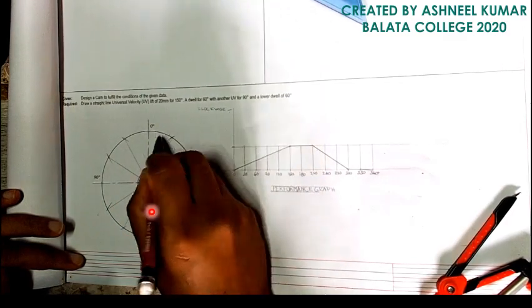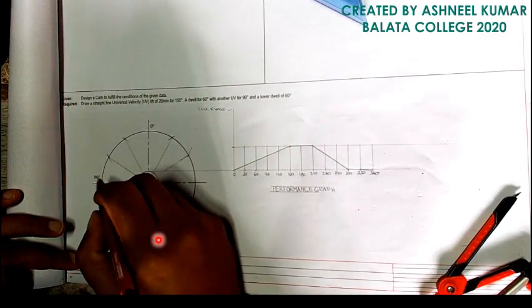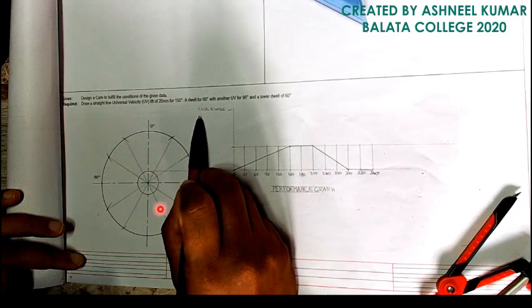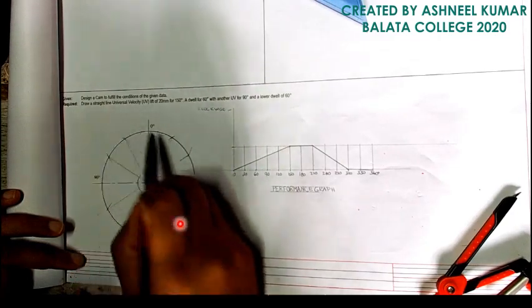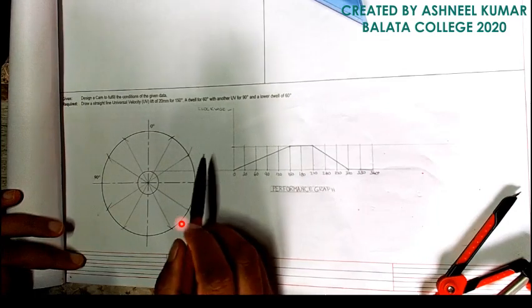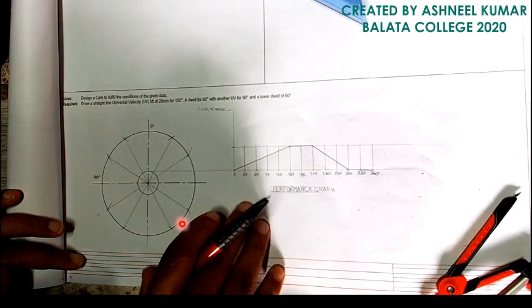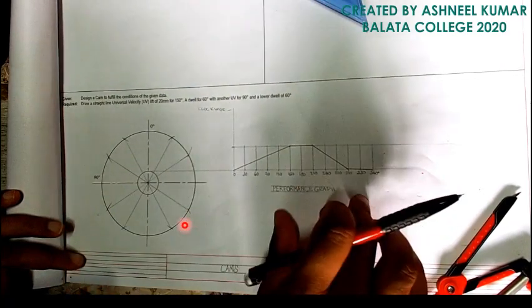Now it's not stated here which direction we have to design the cam. So we are going to assume that the cam is going to rotate in clockwise direction. If the cam is rotating in the clockwise direction, our design will be opposite to that. So this means we have to design according to the anti-clockwise, right?